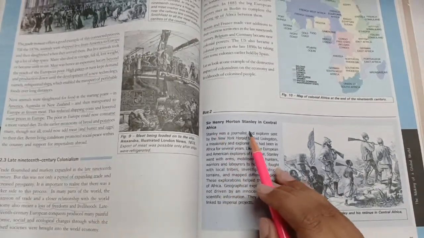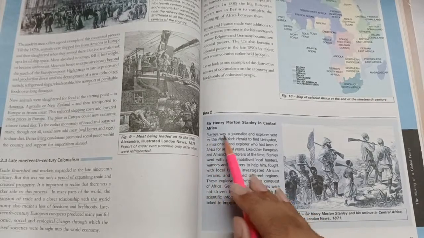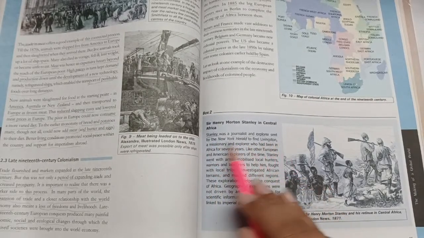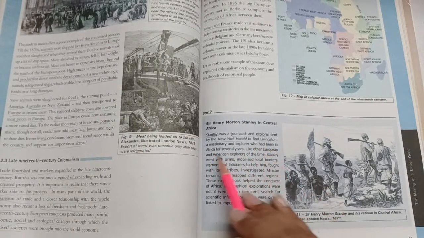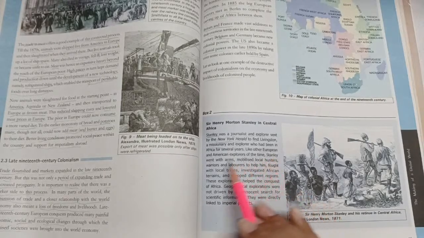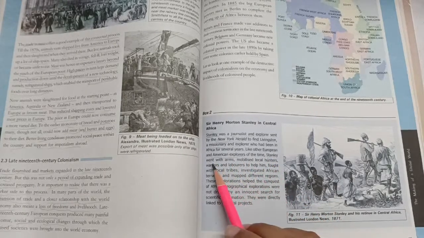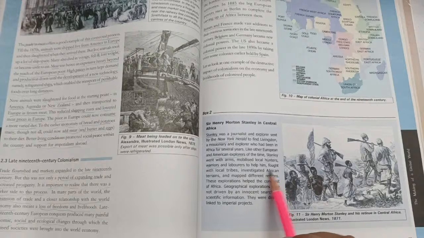Sir Henry Morton Stanley in Central Africa. Stanley was a journalist and explorer sent by the New York Herald to find Livingstone, a missionary and explorer who had been in Africa for several years. Like other European and African explorers of the time, Stanley went with arms, mobilized local hunters, warriors, and laborers to help him, fought with local tribes, investigated African terrains, and mapped different regions. This exploration helped the conquest of Africa. Geographical explorations were not driven by an innocent search for scientific information. They were directly linked to imperial projects.